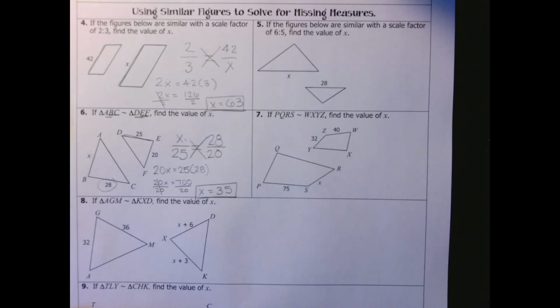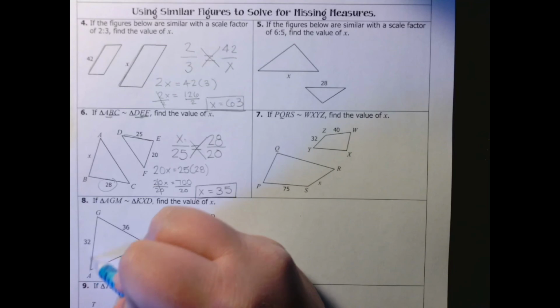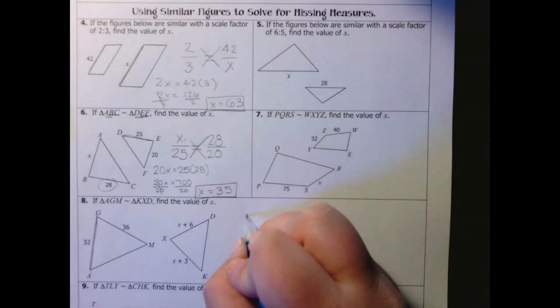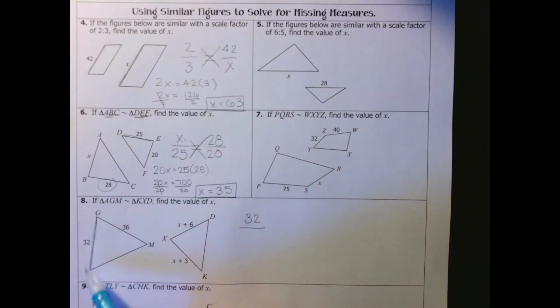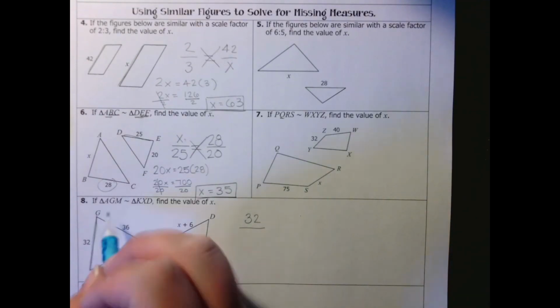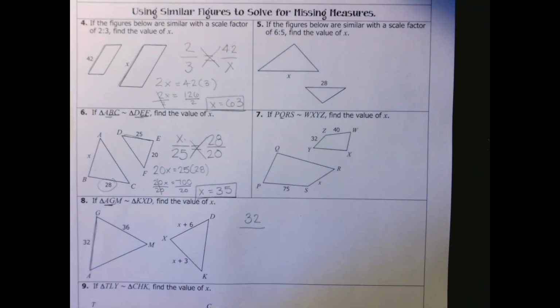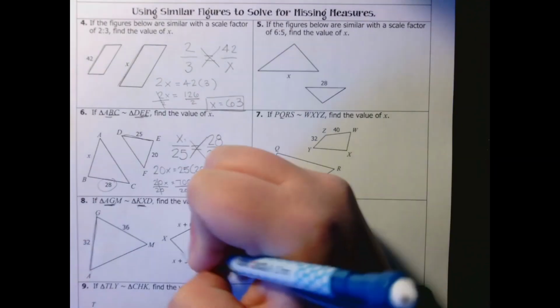And then one more example for you guys. Number 8: if triangle AGM is similar to triangle KXD, we want to find the value of x. So we're going to set up a proportion. The first side I know is side AG, so it's going to be 32. I need to put that on top of whatever side is in the same order as AG in my second triangle. It's the first 2 letters in my first triangle, so I need the first 2 letters in my second triangle. So KX. KX is going to be x plus 3.